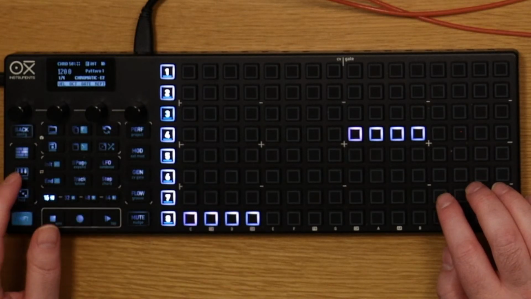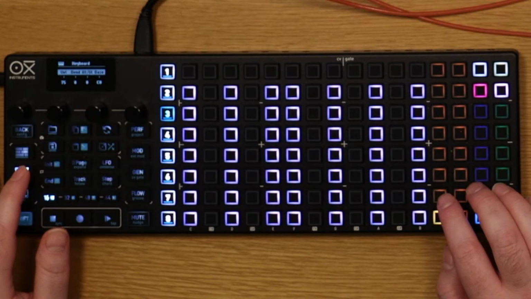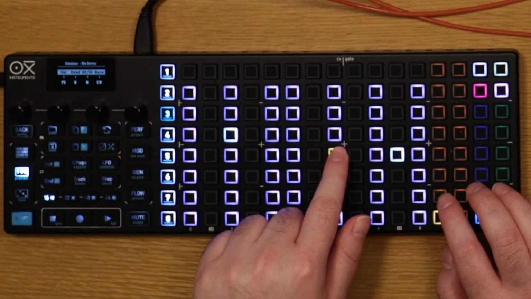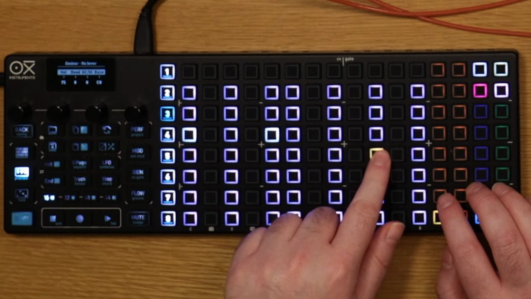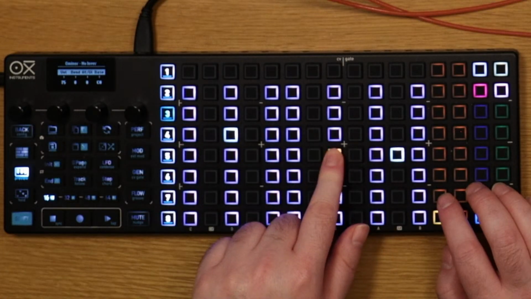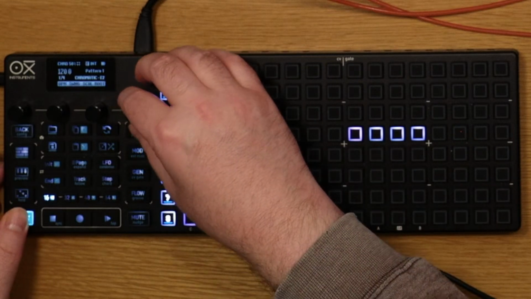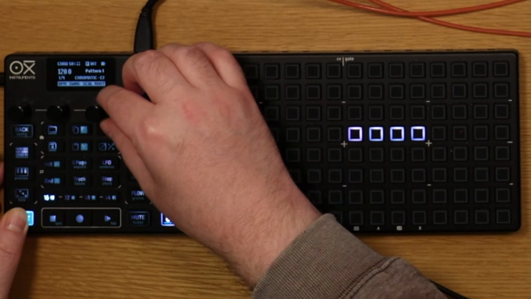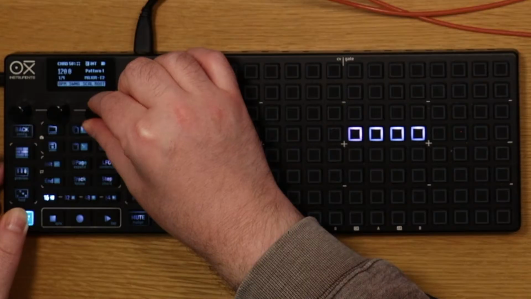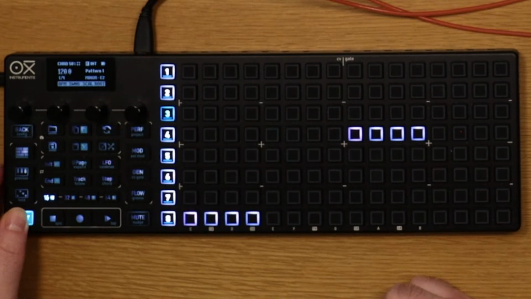Let's see, the 3 should be major, so I need a G sharp major. Am I in the right scale here? Oh, it got set to chromatic for some reason. I guess because I changed the sequencer type. So E minor.